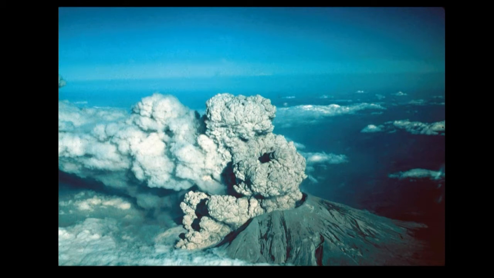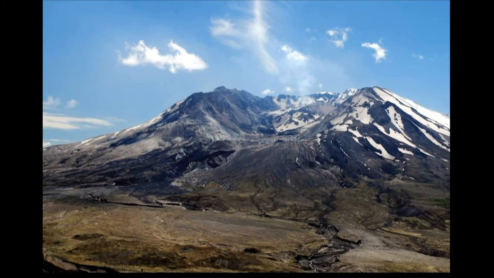This is what Mount St. Helens looks like today. It is still tall enough to rise above the clouds, but if you compare this to the first picture you saw, you can see that it is not the same mountain it used to be. Mount St. Helens has erupted several more times after that day in 1980, and it still erupts occasionally to this day.